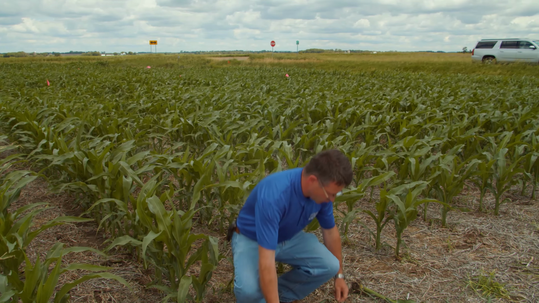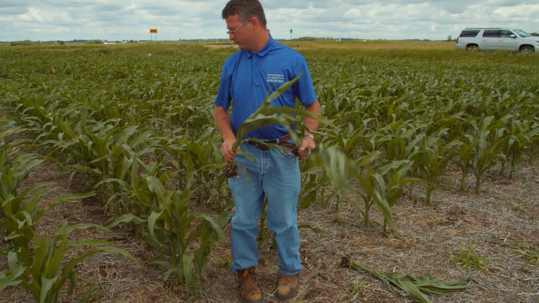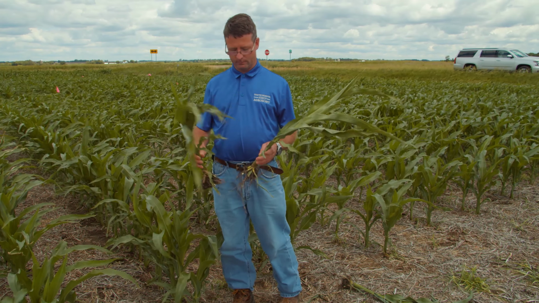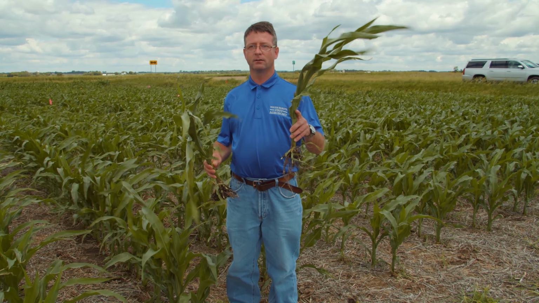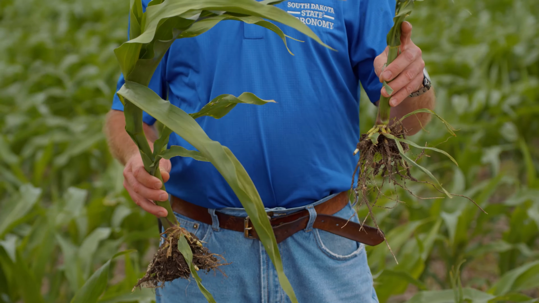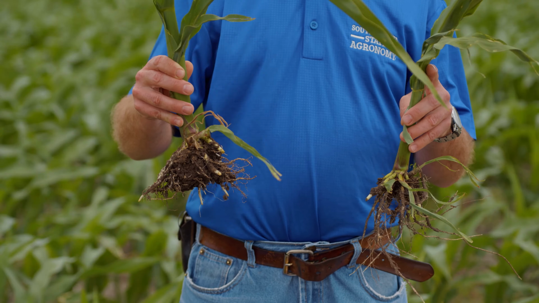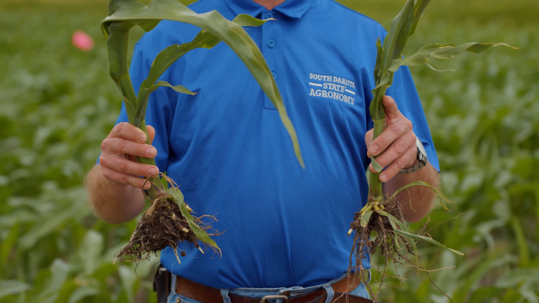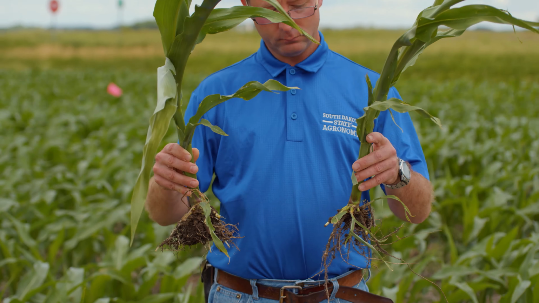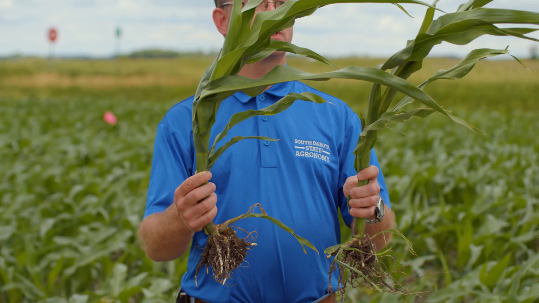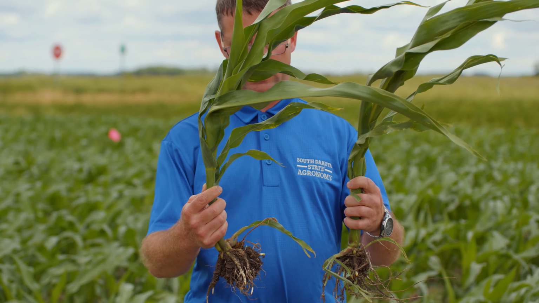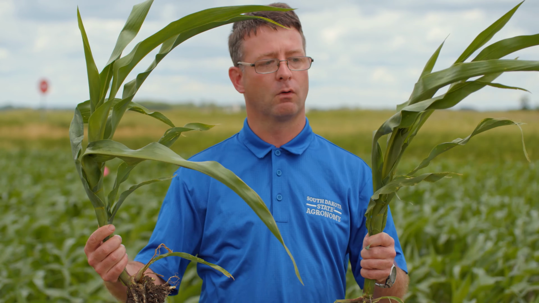What I also want to show is that we are at the early V7 or so growth stage, and this would be corn from the zero nitrogen plot, and this one is from our 160 pounds of nitrogen plot, which we applied everything prior to planting. We can start to see some minor differences, that our pre-plant 160 plots are starting to show better looking corn.